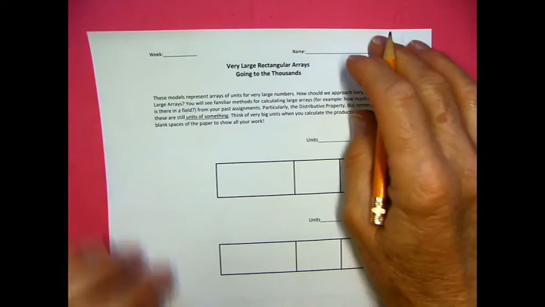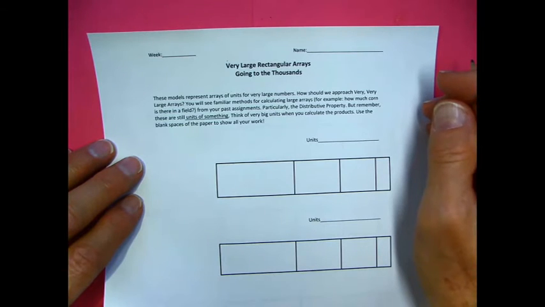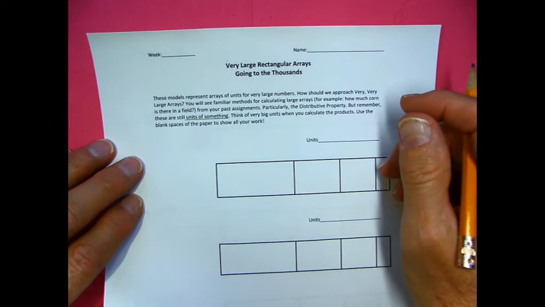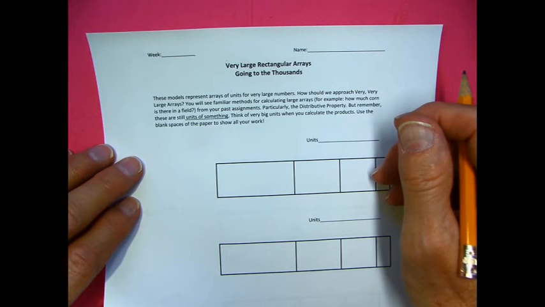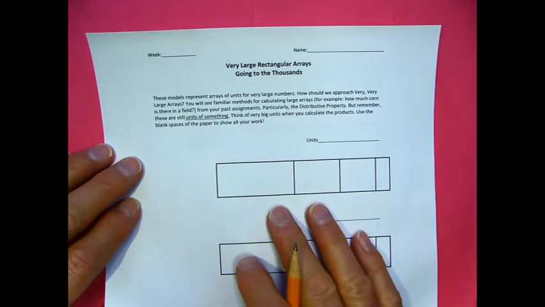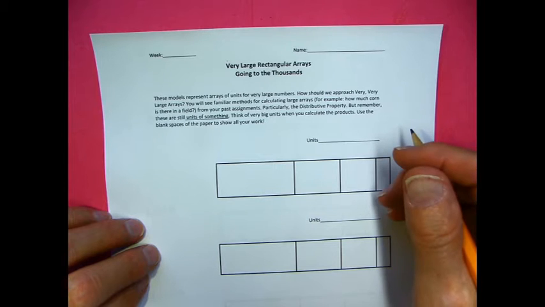Last week we had arrays that were just single-digit rows and columns. But what happens when you have larger rows and columns? We're going to keep our rows pretty small, but what if our columns are in the thousands? We cannot use a dot for 1,000 of something. It would fill the whole page, and you'd be counting forever, and you'd be saying, there's got to be an easier way.